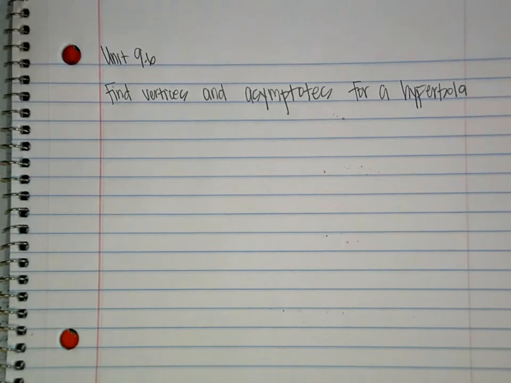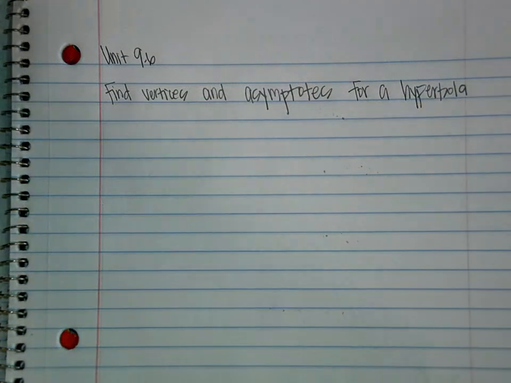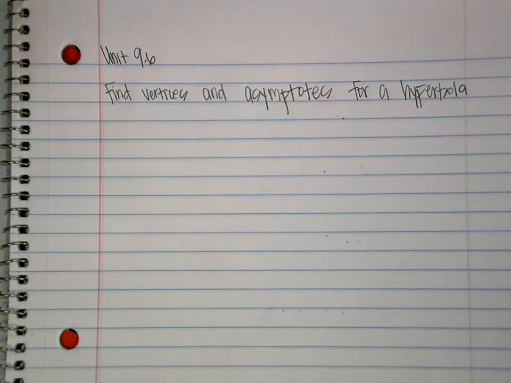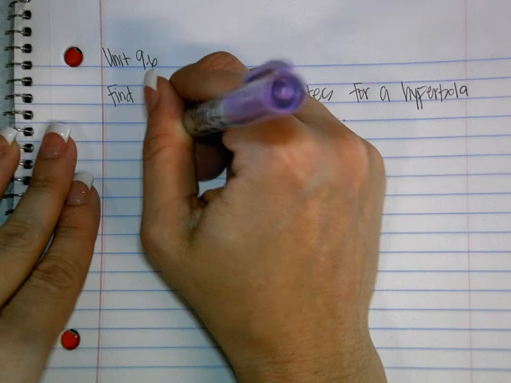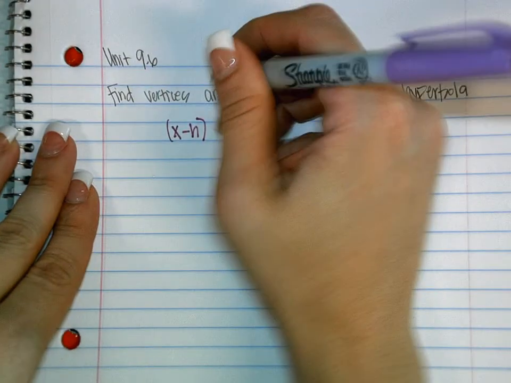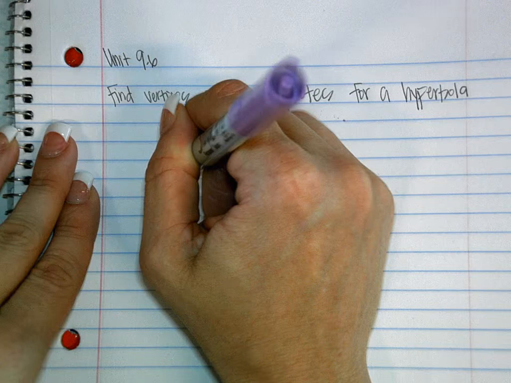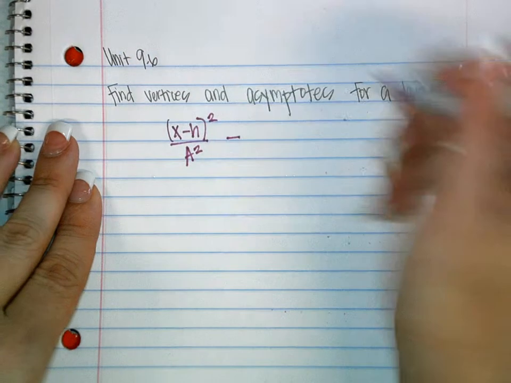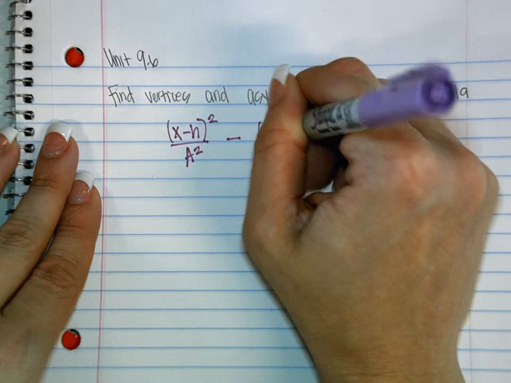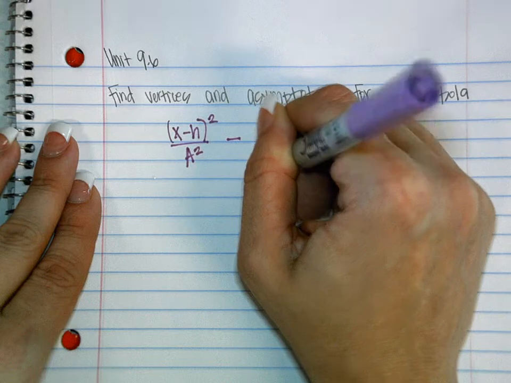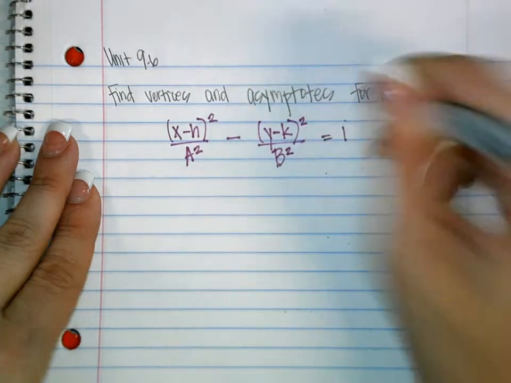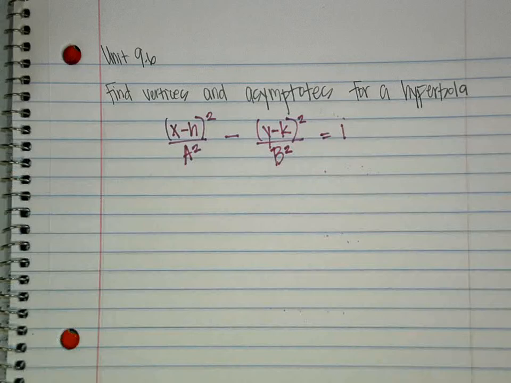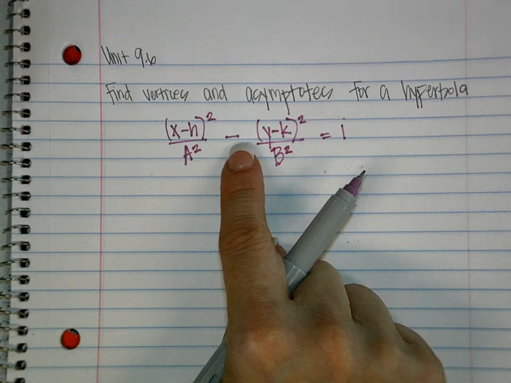Find vertices and asymptotes for a hyperbola. So, yes, obviously we are learning a new shape today. The standard form for a hyperbola is very similar to that of an ellipse. It's (x minus h) squared divided by a squared minus (y minus k) squared divided by b squared equals 1. The only difference between an ellipse and a hyperbola is the minus in between.